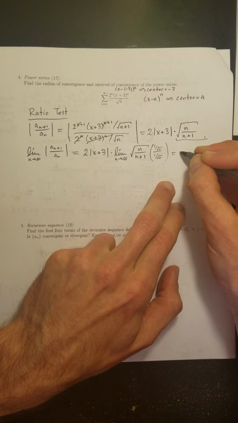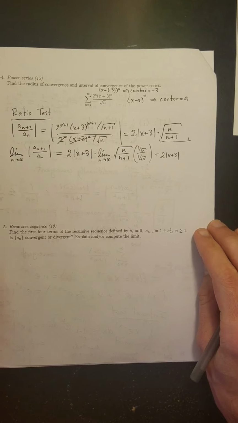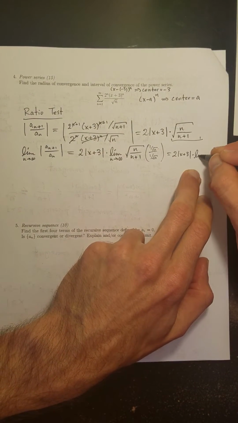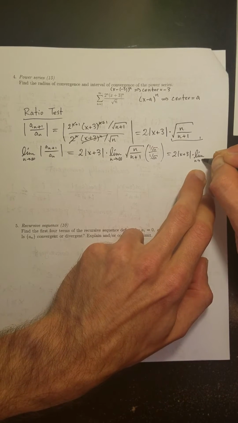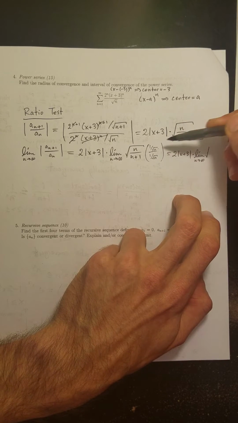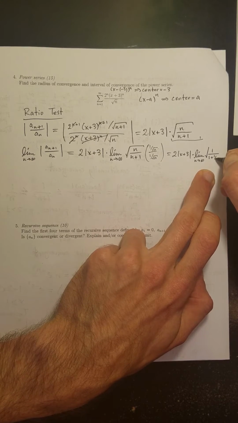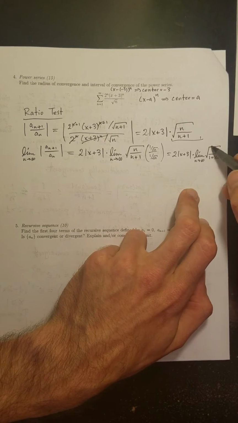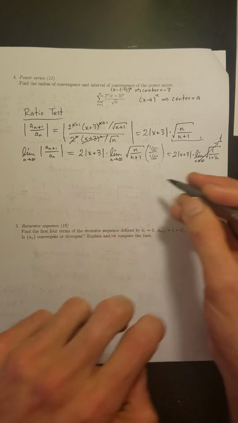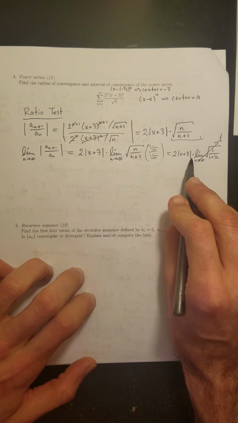So 2 times absolute value of x plus 3 remains the same, it was just out front of our limit to begin with, and the rest now looks like the limit as n goes to infinity of square root of, n times 1 over n, so it'll just be 1, and in the denominator it'll be 1 plus 1 over n. Obviously as I take this limit as n goes to infinity, this just goes to 1. So my limit is equal to 2 times the absolute value of x plus 3.